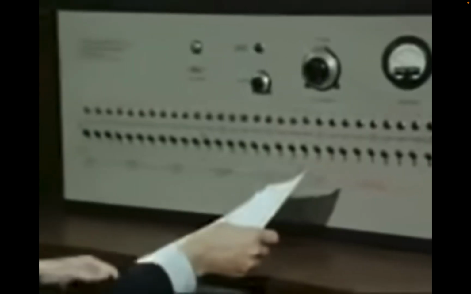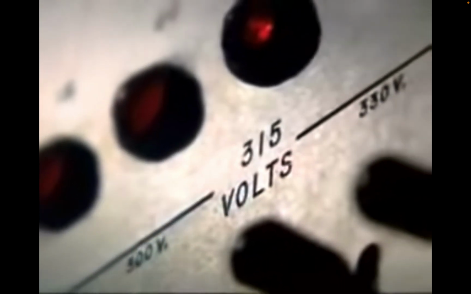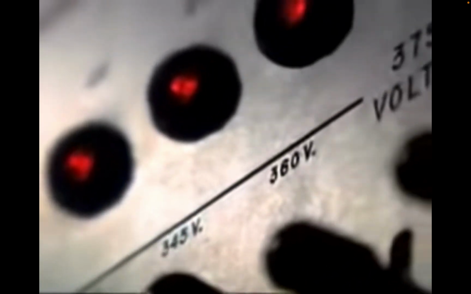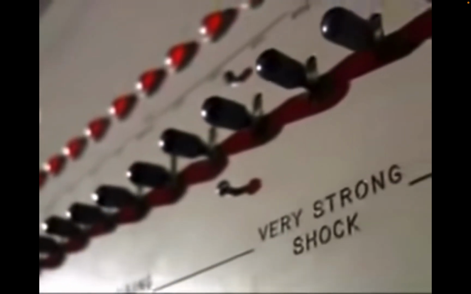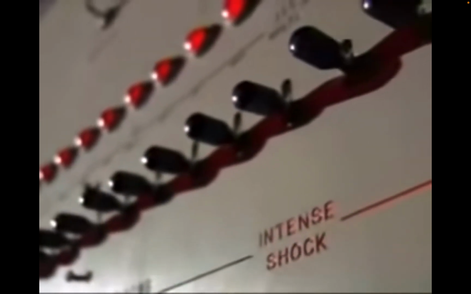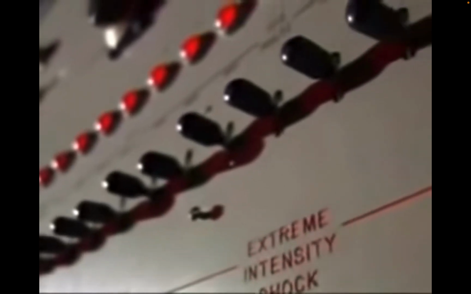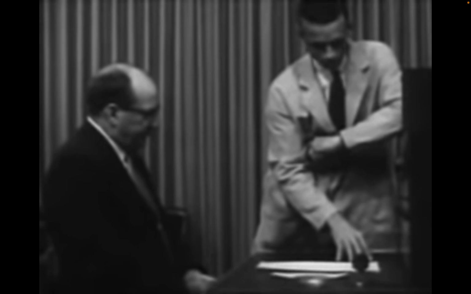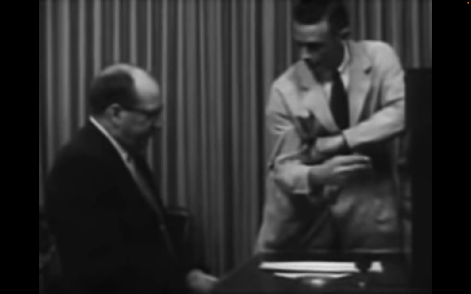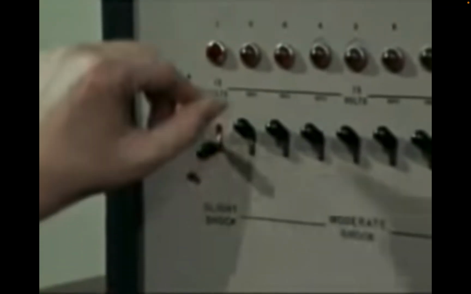Now, as teacher, you were seated in front of this impressive-looking instrument, the shock generator. Its essential feature is a line of switches that goes from 15 volts to 450 volts, and a set of verbal designations that goes from slight shock to moderate shock, strong shock, very strong shock, intense shock, extreme intensity shock, and finally XXX, danger severe shock. Your job, the experimenter explains to you, is a word pair test. If he gets each answer correctly, fine, you move on to the next pair. But if he makes a mistake, you are instructed to give him an electric shock, starting with 15 volts, and you increase the shock one step on each error.